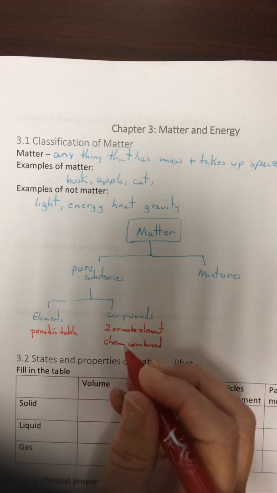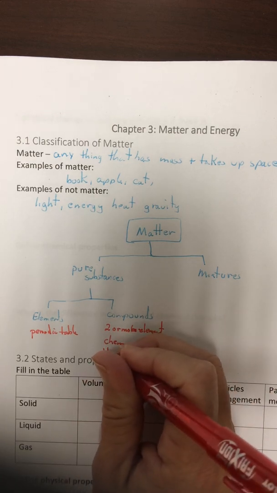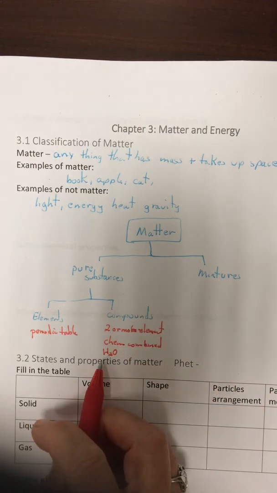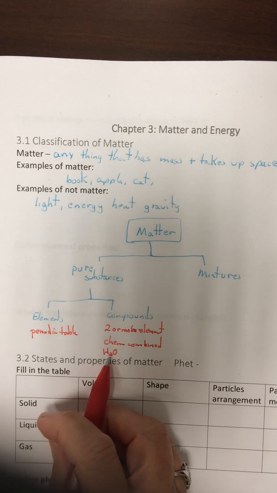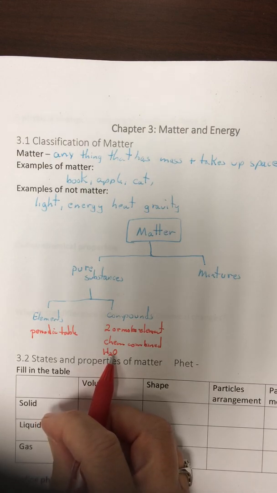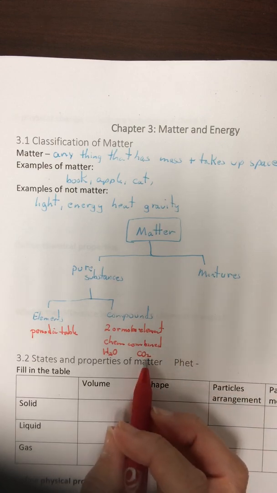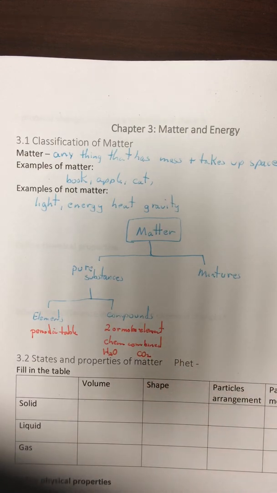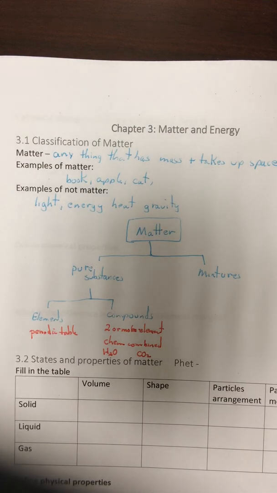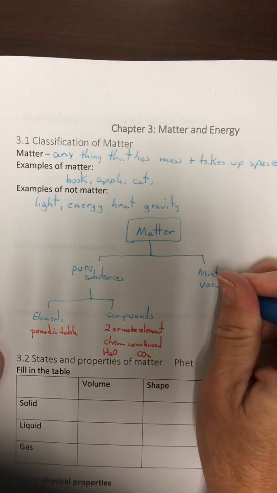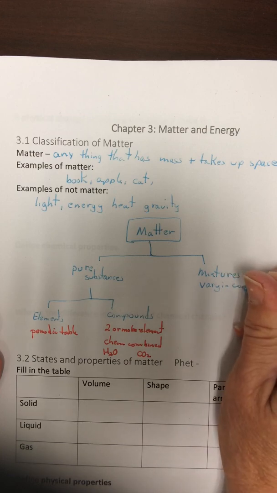And we can always see them as, they'll have formulas. And they'll always have the same ratios. Water always has 2 hydrogens for every 1 oxygen. Carbon dioxide always has 2 oxygens for every carbon. That combination never changes. This is not true in mixtures. Mixtures will vary in composition.